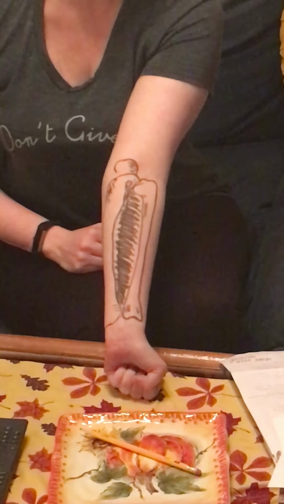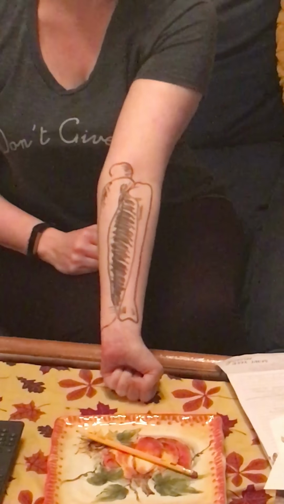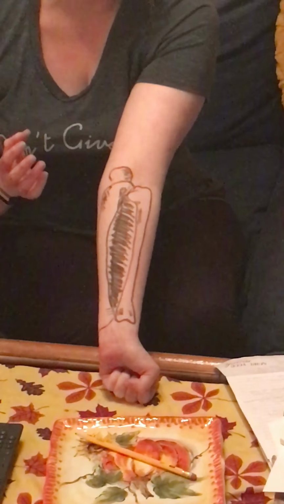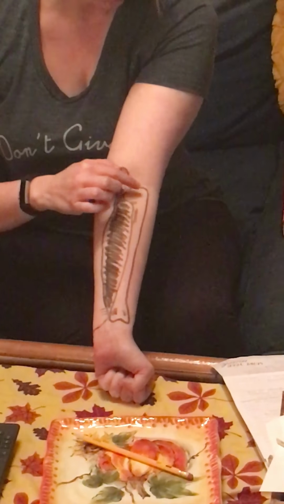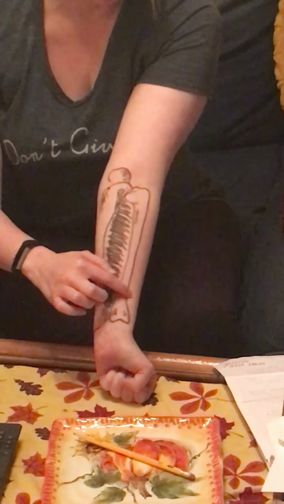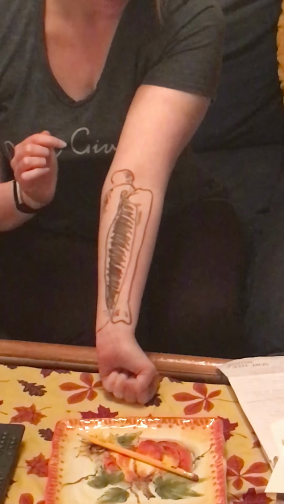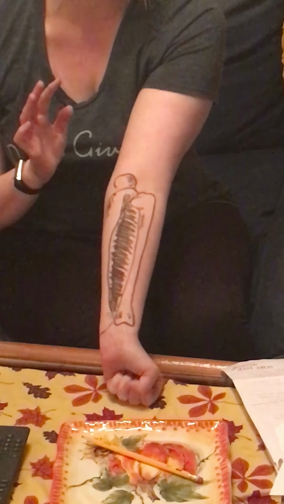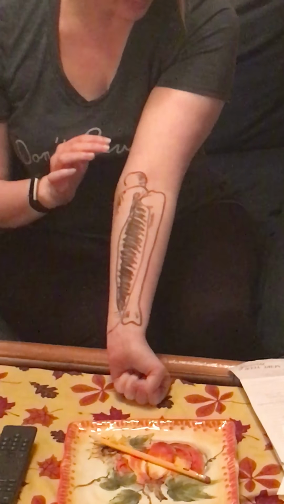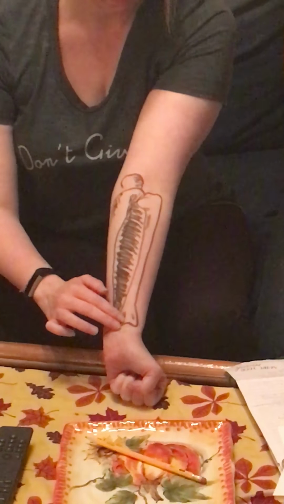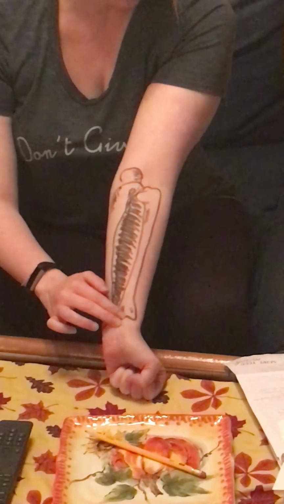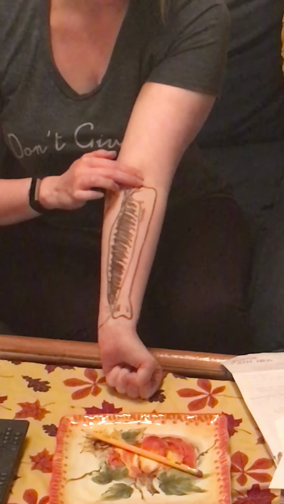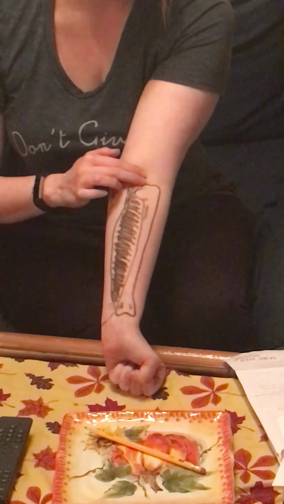Now, if we're talking about our radial styloid process, it's the projection on the lateral surface of our distal radius bone. The tendon of the brachioradialis, which you thankfully can't see, attaches at the base, while the radial collateral ligament of the wrist attaches at the apex.